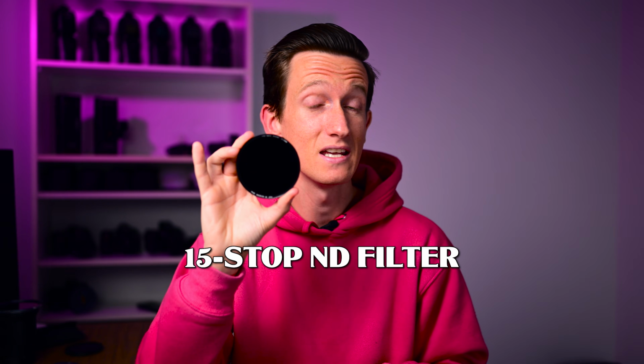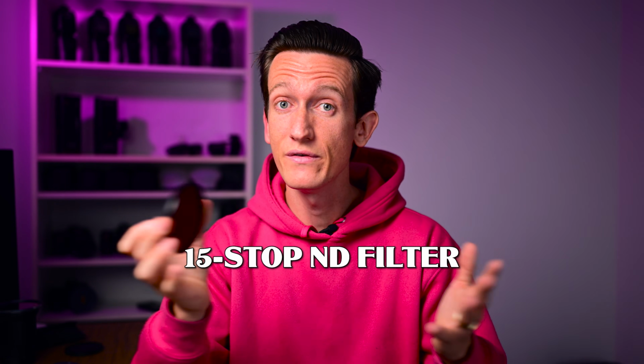Increasing my shutter speed by 2 stops means I go from 1/400th of a second up to 1/100th of a second, but that's still not slow enough to blur out the water. So instead, I can just add an ND filter to my lens to remove light from my image. As I said, this is a 15 stop ND filter, so it's going to remove 15 stops of light. That means to get the same exposure as my initial test shot, I need to add back 15 stops of light using my shutter speed.